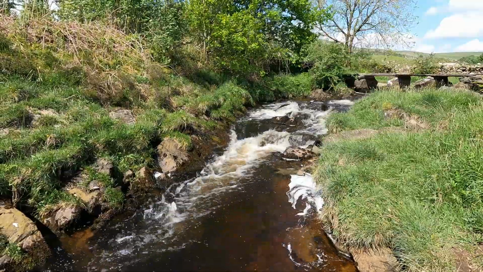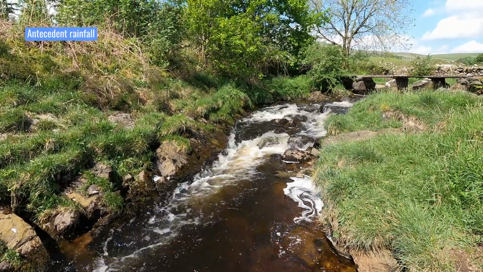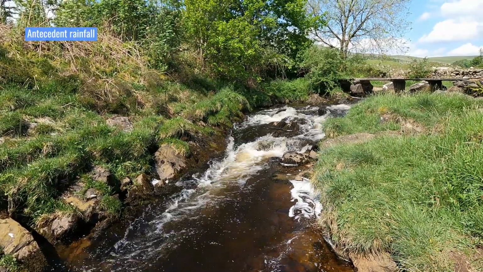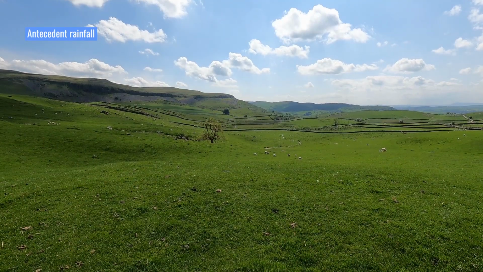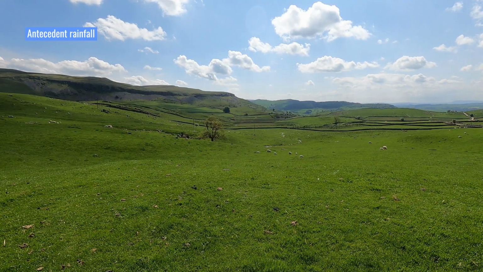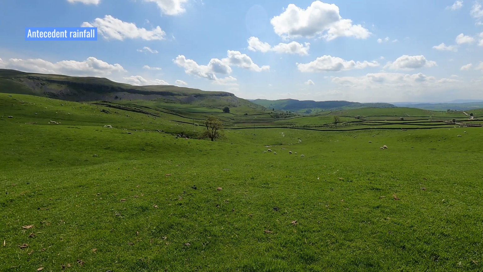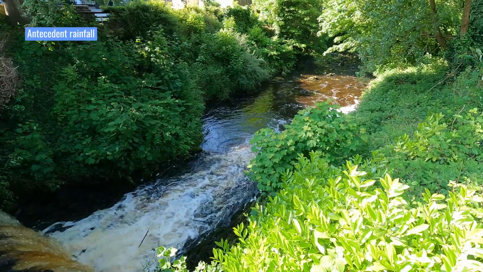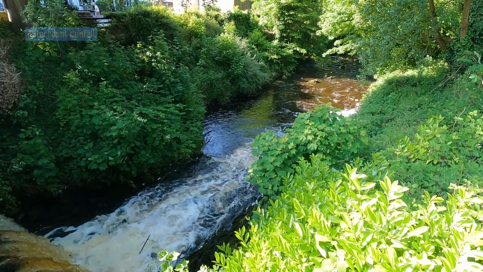In the same way, antecedent rainfall will affect discharge. Antecedent rainfall refers to precipitation in the period preceding a storm event. Several weeks of prolonged heavy rainfall will mean that a drainage basin reaches saturation capacity very quickly after a storm event. Again, it can accentuate differences in discharge caused by other factors.